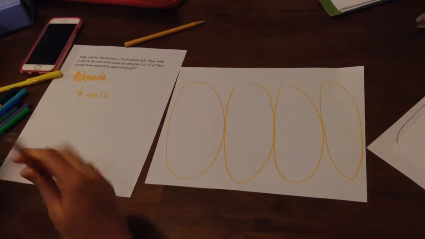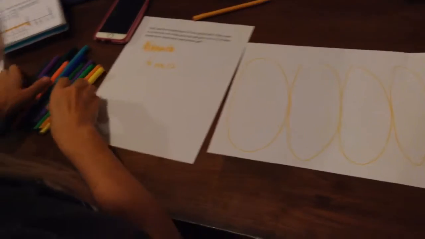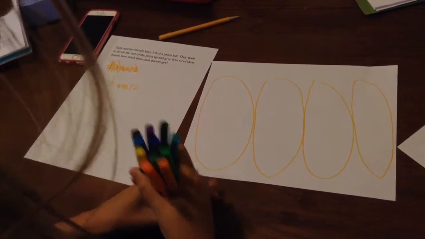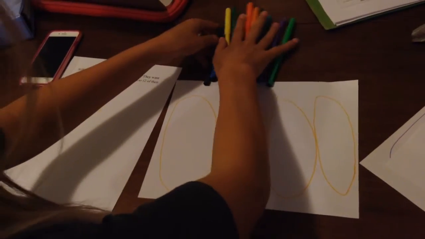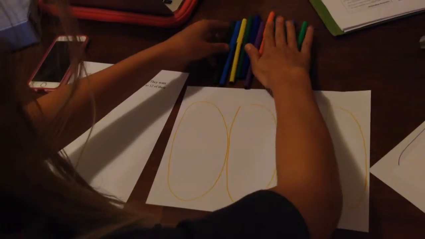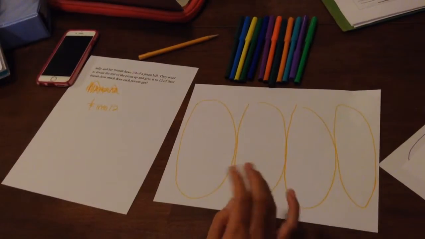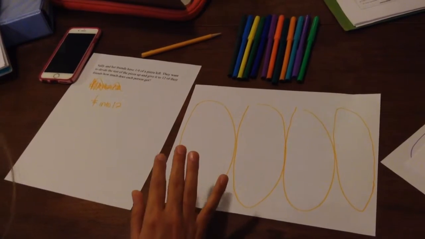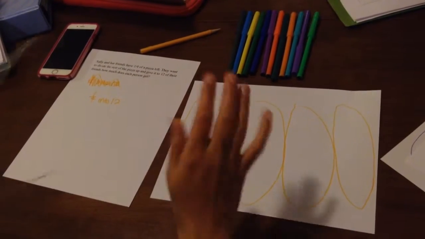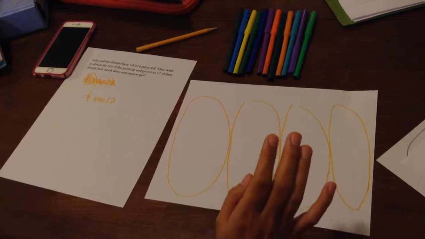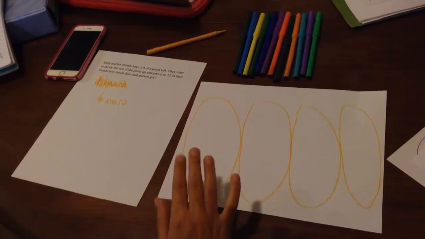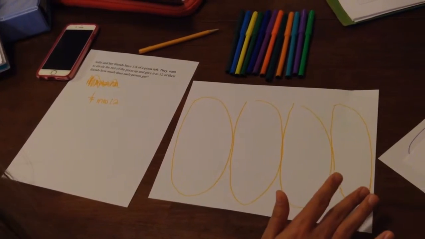Now that we have our 4 sets, we're going to take our 12 markers, and we are going to divide these up into our 4 sets. One thing to remember when we're dividing our pens up is that each set has to have an equal amount of objects in it. So to make it go by a little bit faster, we are going to skip count, because we can skip count in order to divide them up into the four sets.